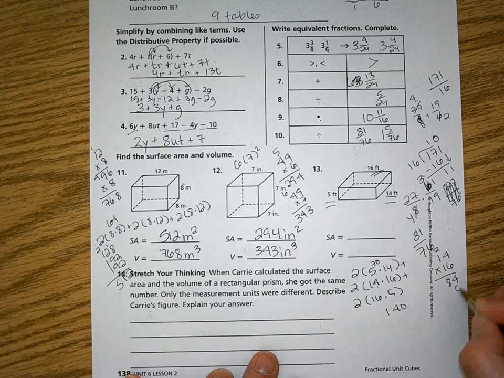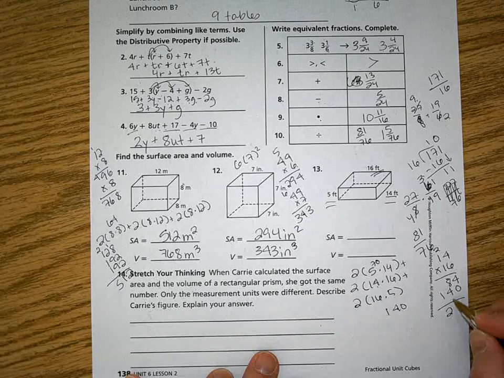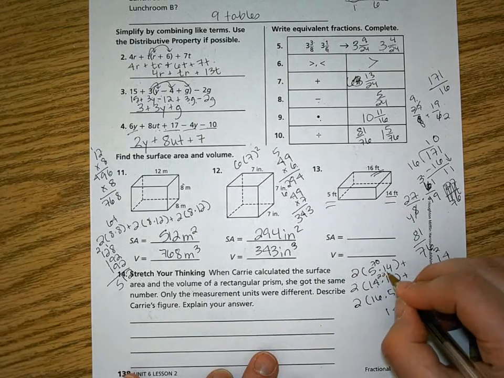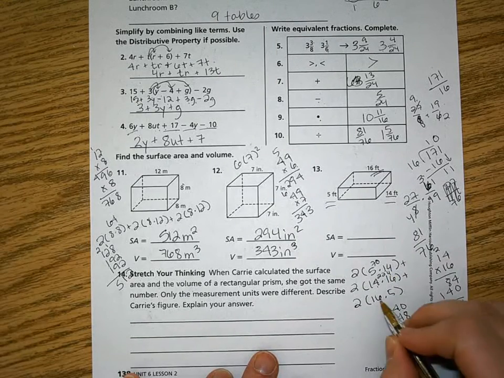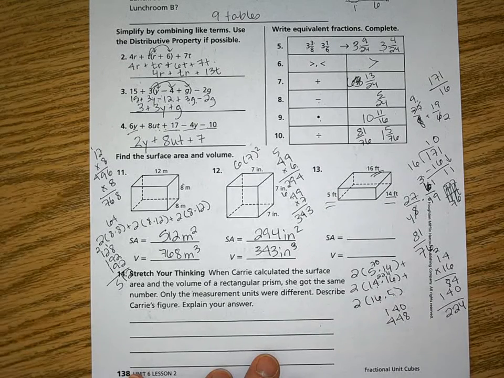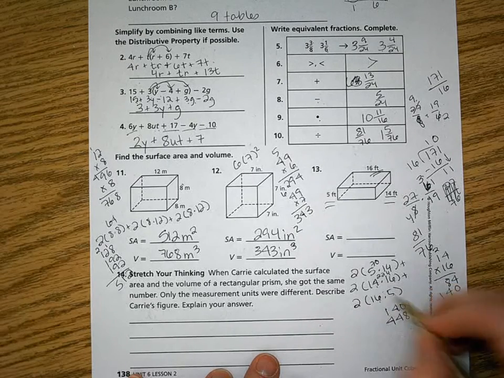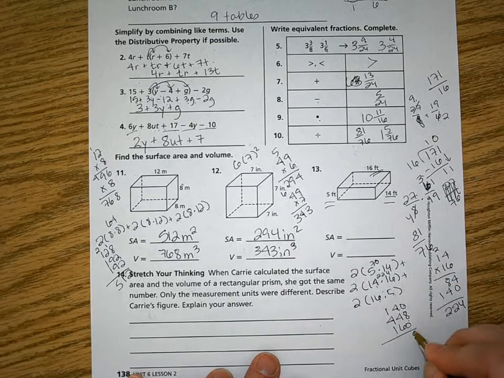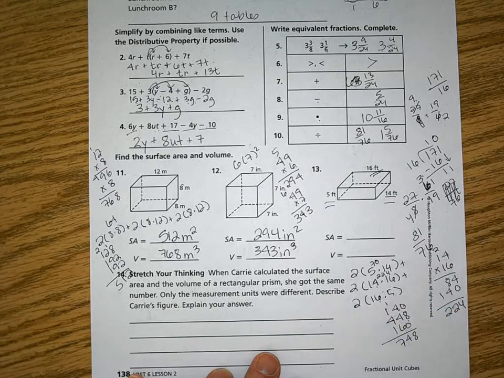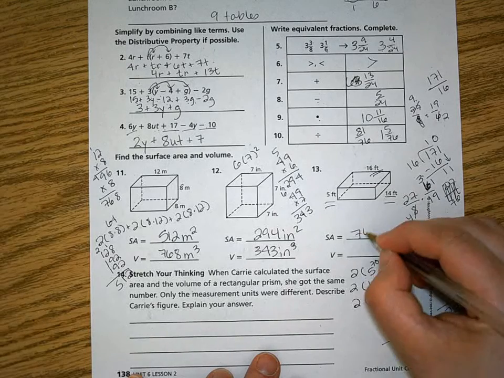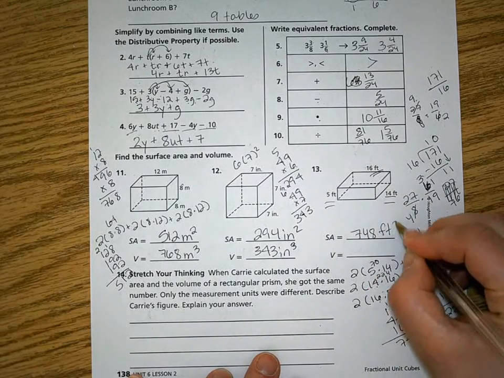224. 224 times 2 is 448. And then 16 times 5, 90? No, 80. 80. And then 2 times 80 is 160. Add that up and you get 748. And that would be feet squared.